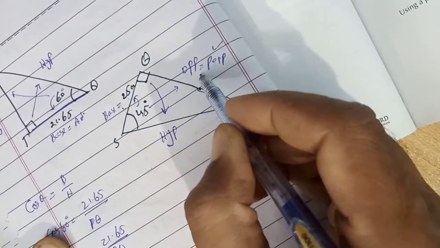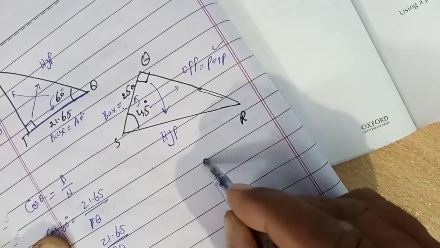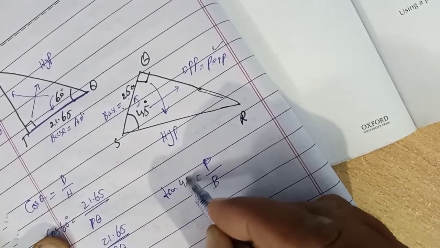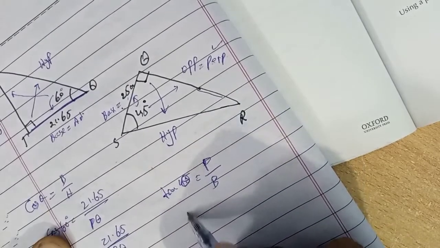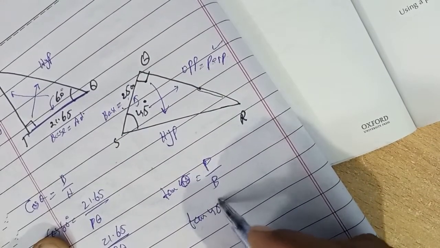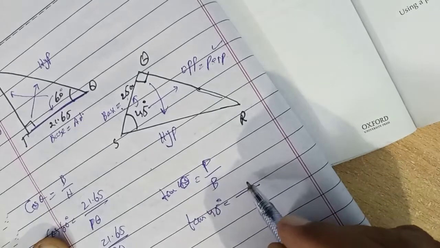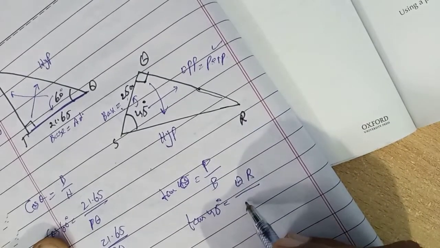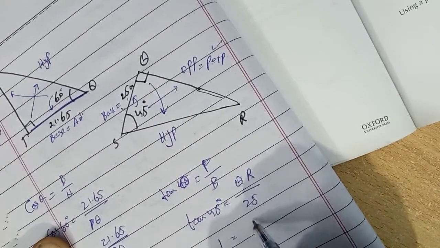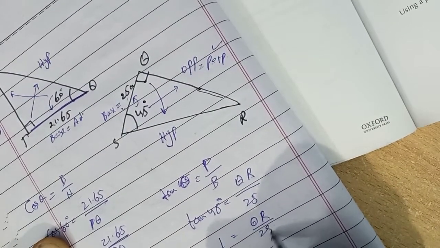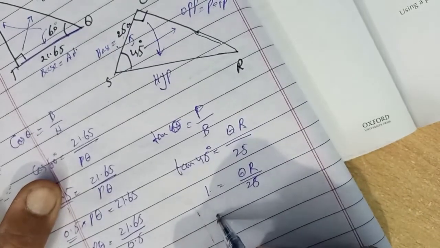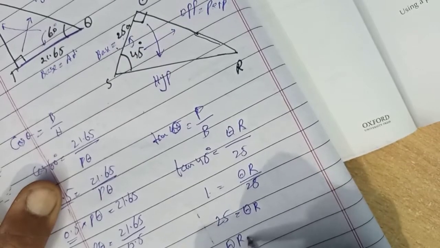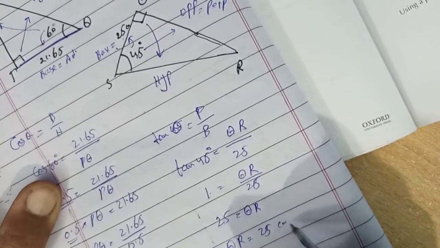The ratio of perpendicular to base is called tan theta. Theta is 45. Tan 45 is 1. The perpendicular, we do not know, so I write it QR. Base is 25. Tan 45 is 1. When we do cross multiplication, the answer would be that QR is equal to 25 centimeter.